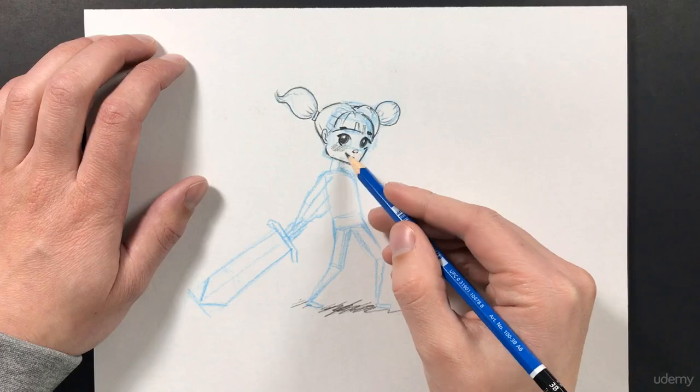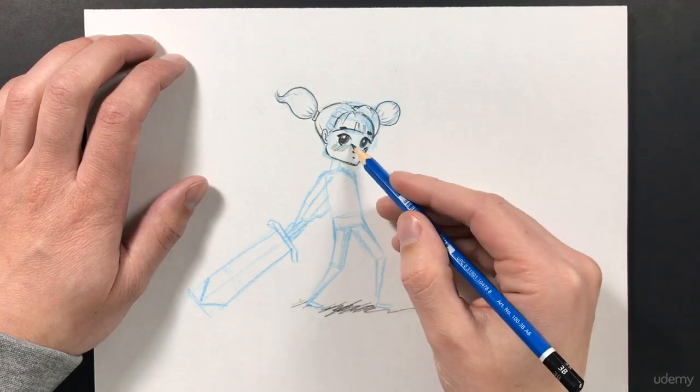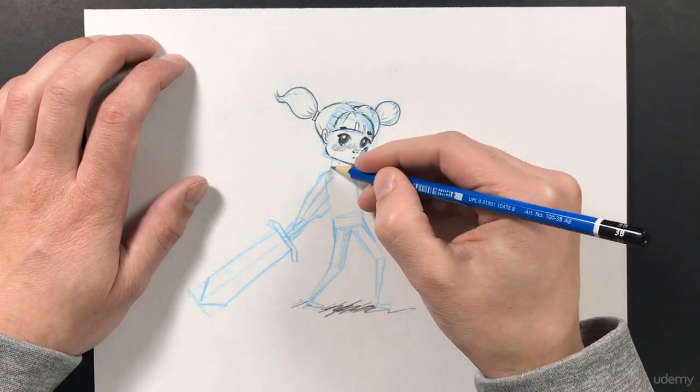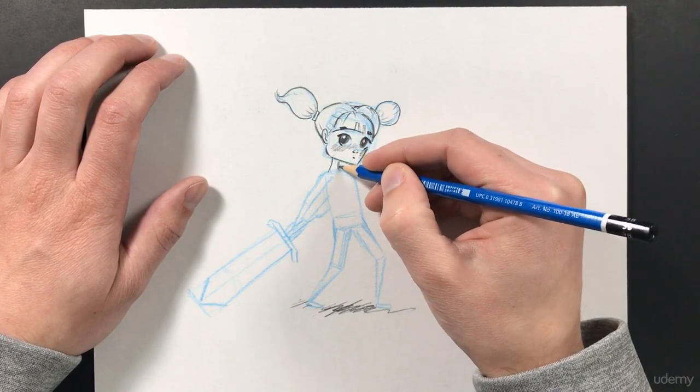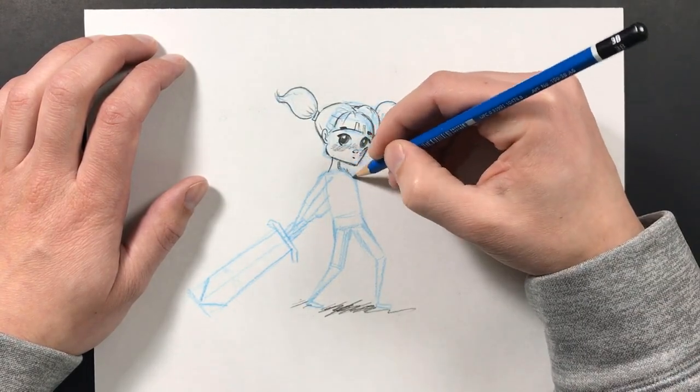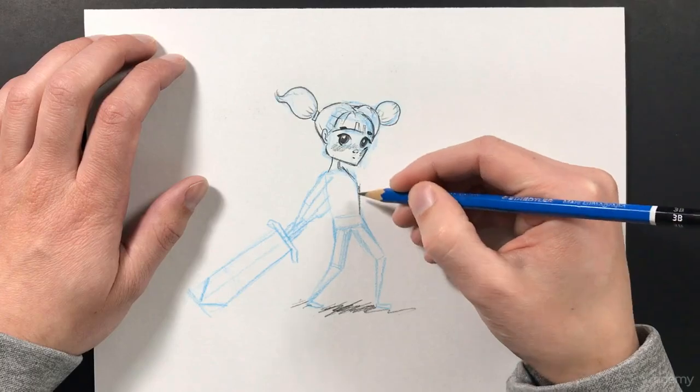And then I'll add a little bit of a blush on her cheeks. Maybe a little bit across her nose too. And then I'm going to go ahead and add in her neck. And then I'll go ahead and add in her body.